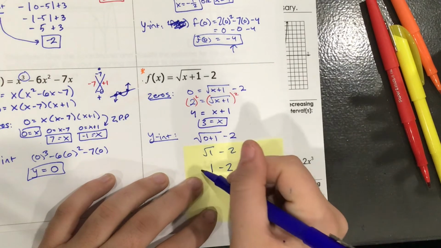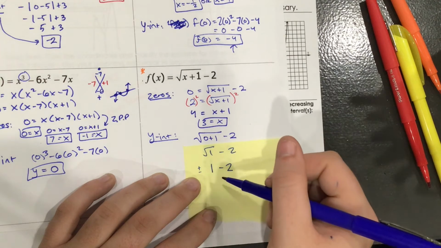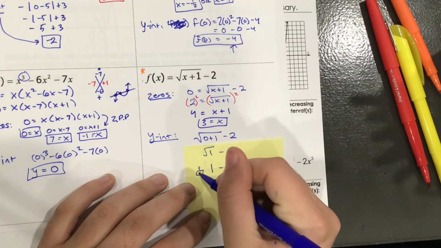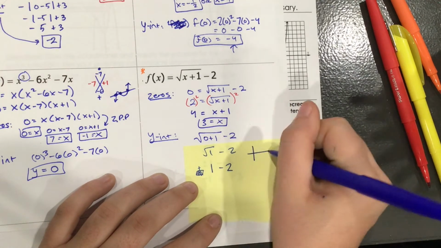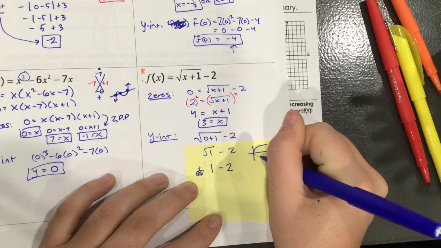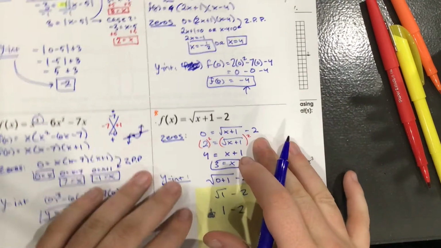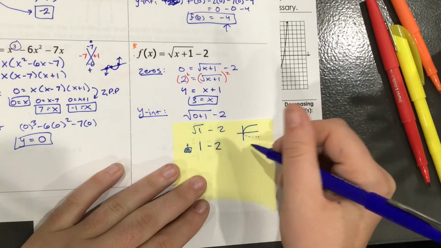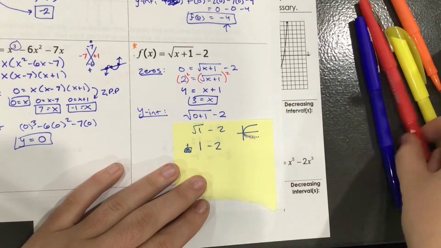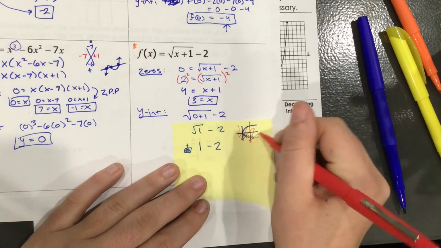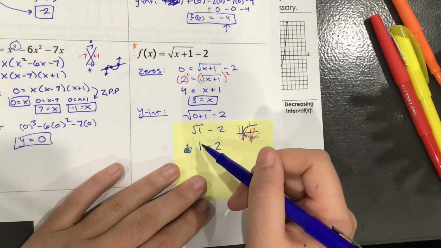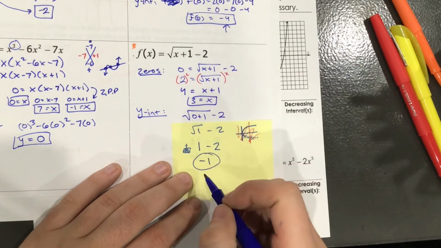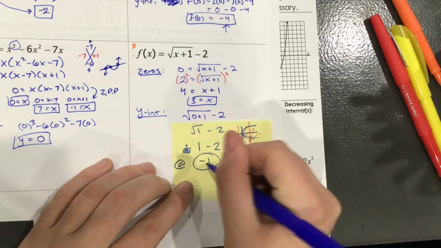You might be thinking, isn't it plus or minus? Well, the problem with this one is it's saying it's a function, so we're going to ignore the negative value. You don't need to worry too much about that, but the function technically looks like this. But since in the directions they told me that these are all functions right here, that means I have to ignore all these negative values, otherwise they're going to fail the vertical line test. Not a big deal. But the square root of 1 is just going to be 1 for this case. 1 take away 2 is negative 1, which tells me that for this function, it's going to pass through the y-axis at negative 1.